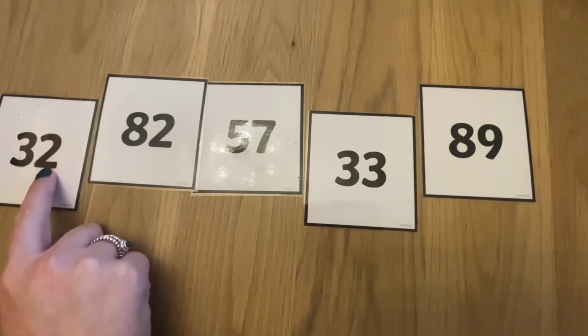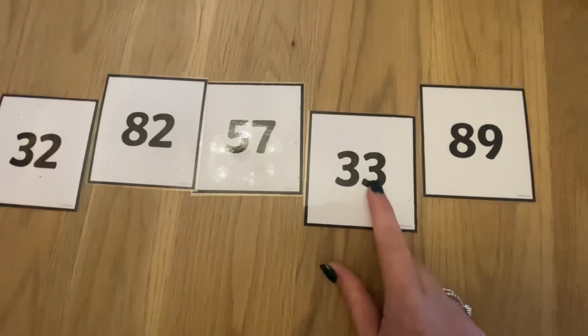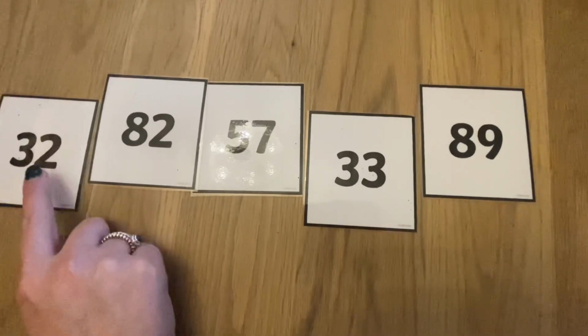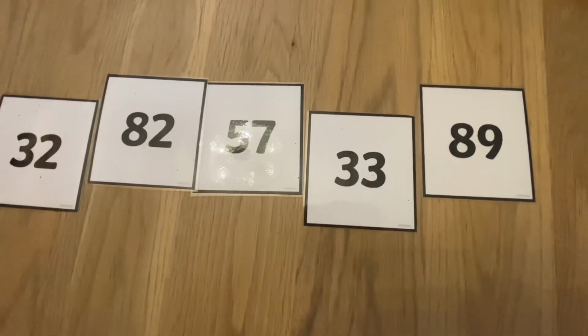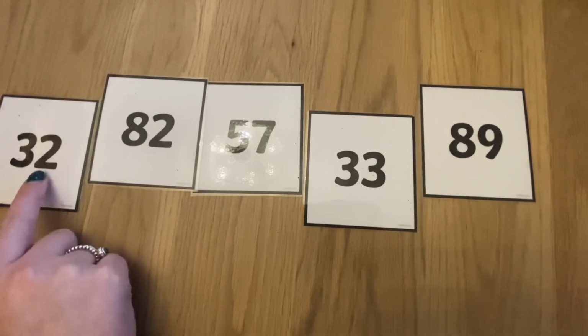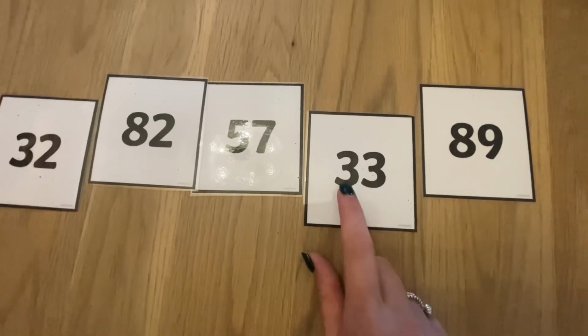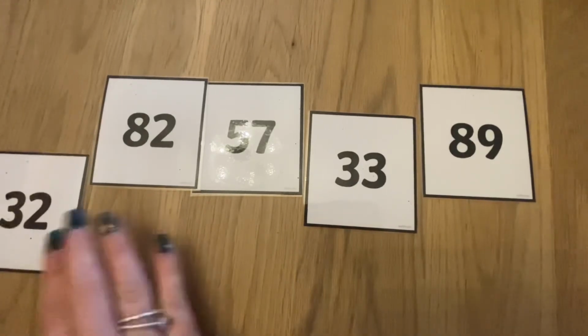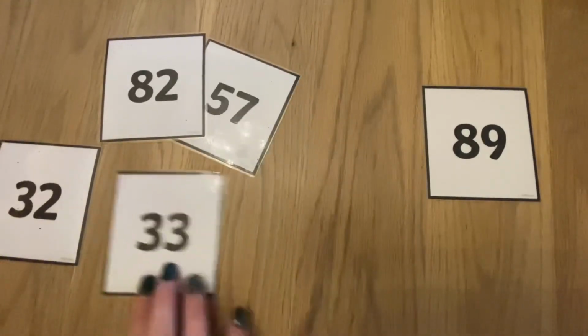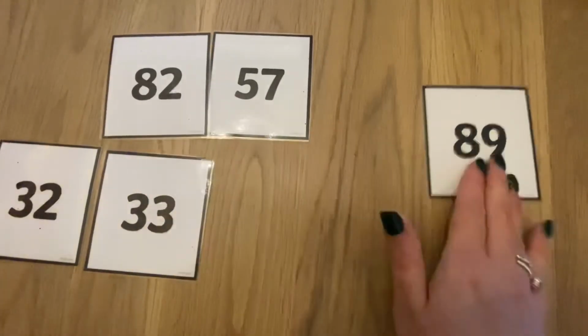So our ones column is our other column, this column here. Which number is smaller, 2 or 3? We know that 2 is smaller than 3, so that means that 32 is smaller than 33. So 32 is going to be my first number, 33 is going to be my next number.